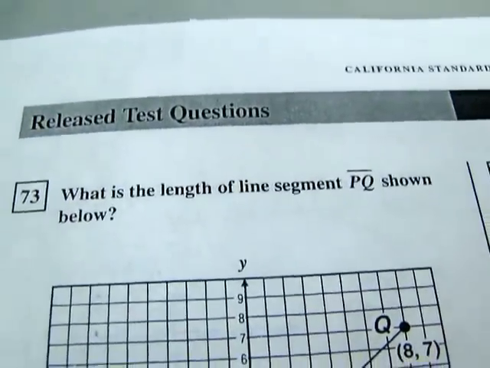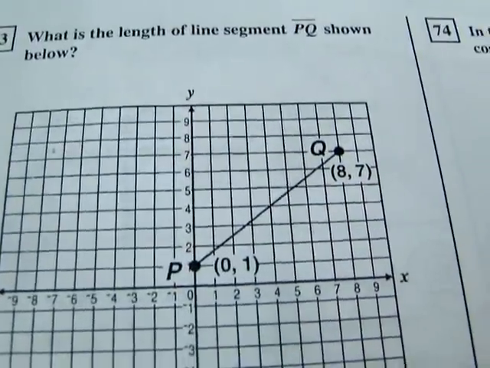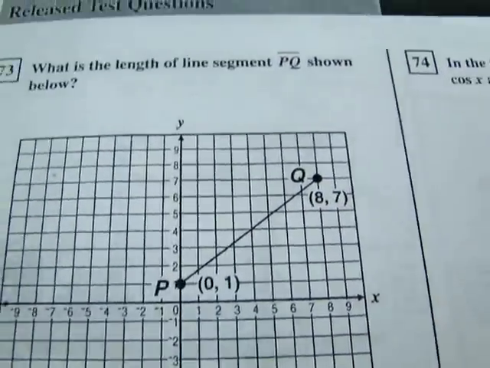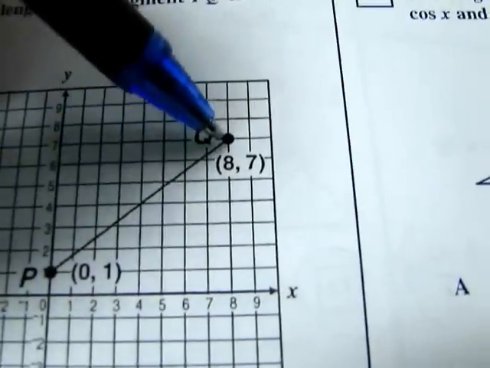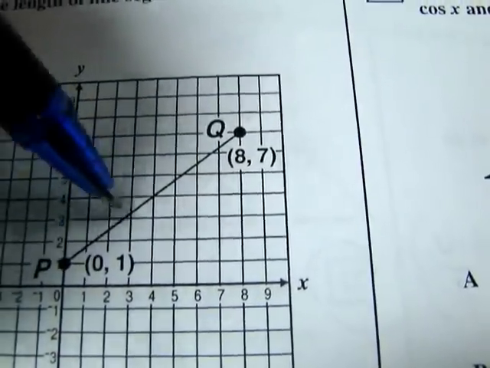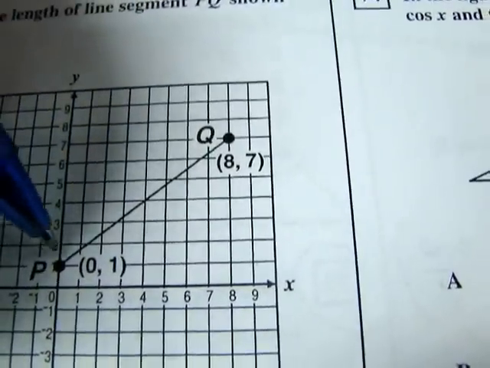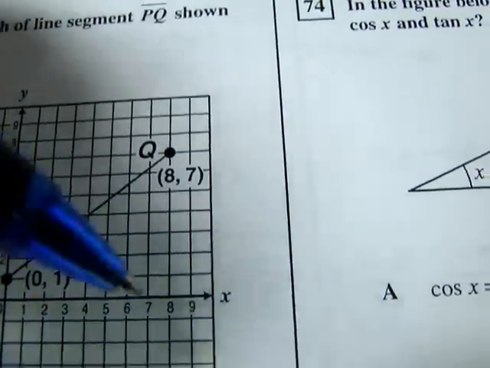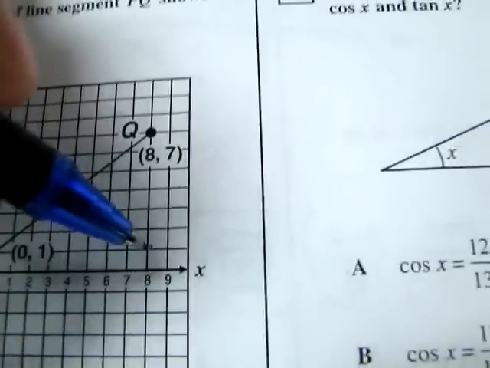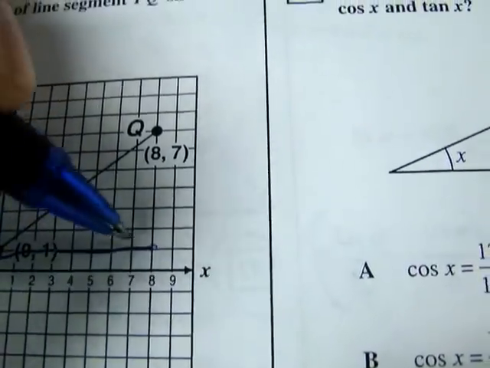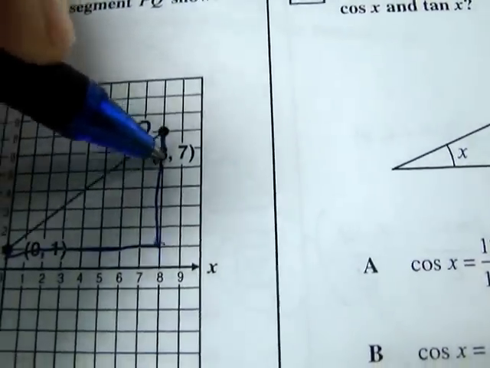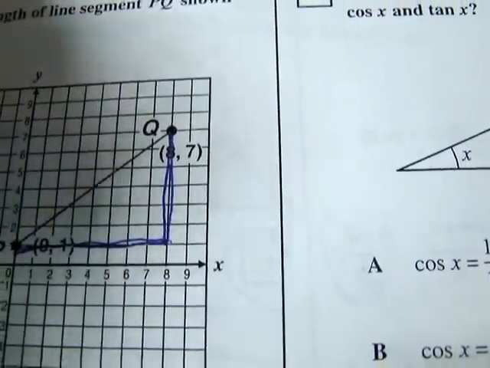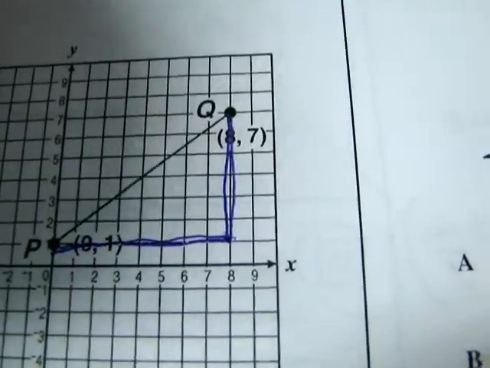Sorry about that again. And here we go, 73, last one. What is the length of the segment PQ shown below? Okay. So clearly what we've got is a diagonal segment. And the thing about diagonal segments is that you can't measure them on the grid directly. So what you have to do is create a right triangle. Basically, this is what's known as the distance formula. It's the Pythagorean theorem on a plane.